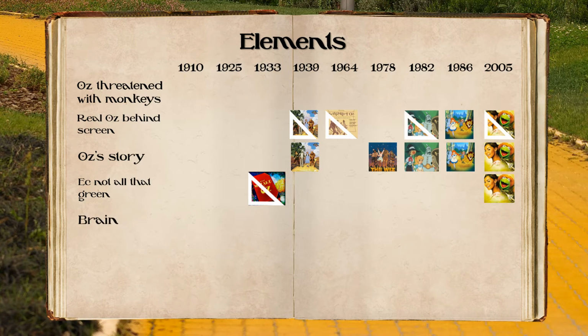The Scarecrow actually gets something physical for his brain, rather than being told he's had what he needs all along, in 39, 64, 86, and 05. It's supposed to be a head full of bran and needles, which happens in 1964 and 1986. In 1939, the brain is a diploma, and in 2005, the brains are just bran cereal, so partial point.